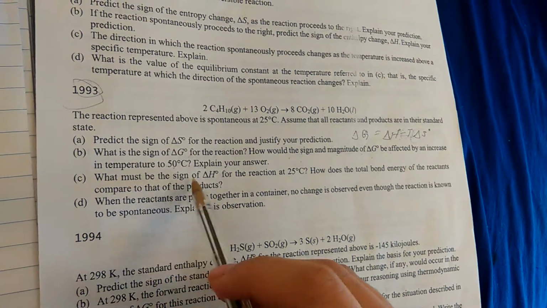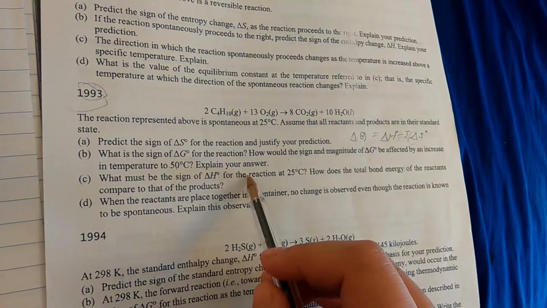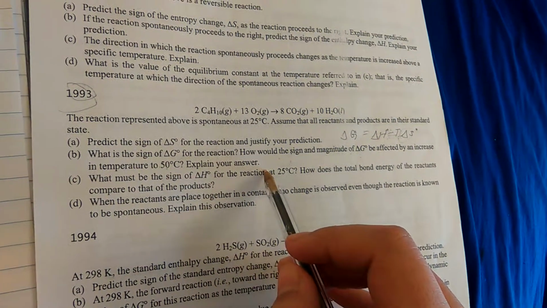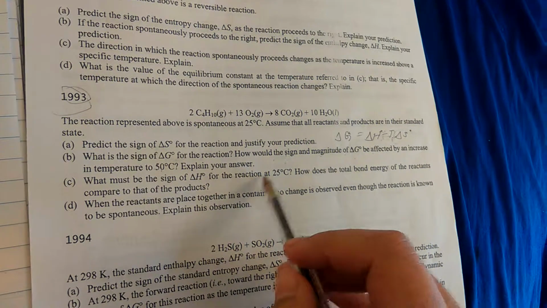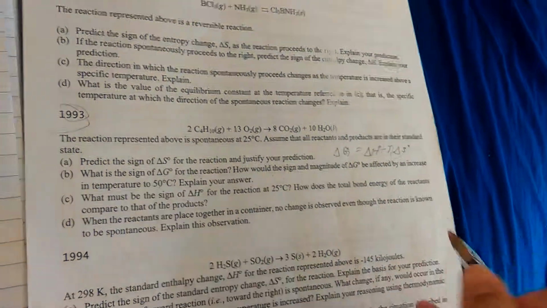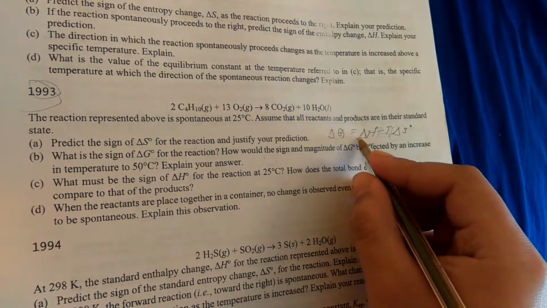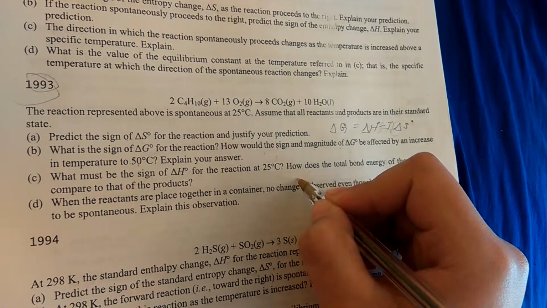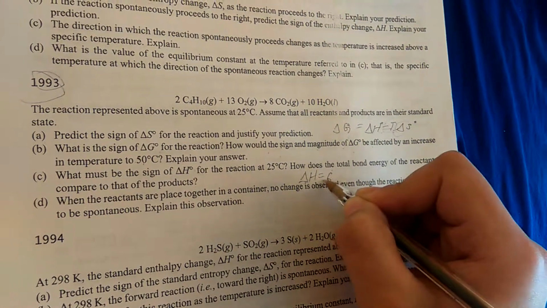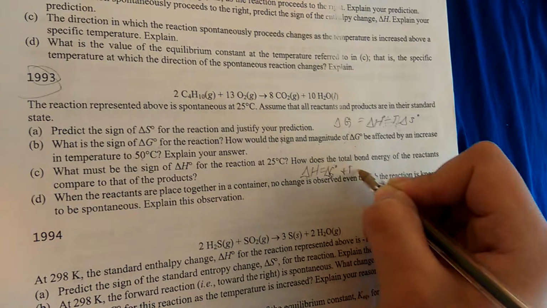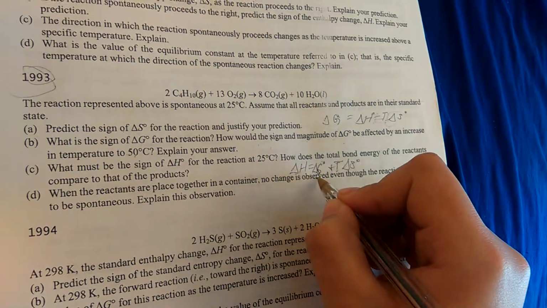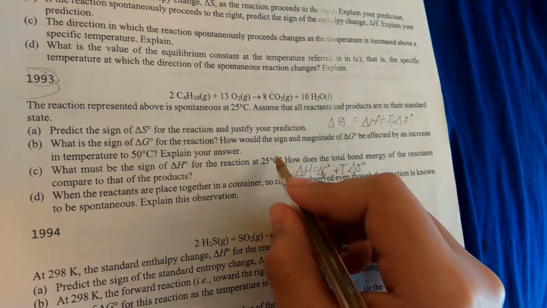C asks what must be the sign of delta H for the reaction at 25 degrees Celsius. And the sign of delta H must be negative at 25 degrees Celsius because both T delta S and delta G will be negative. And if we rewrite this equation to have delta H on this side, a derivative of that equation would be delta H is equal to delta G plus T delta S. So if both delta G and T delta S are negative, those are two negative numbers being added together, so delta H must be negative at 25 degrees Celsius.